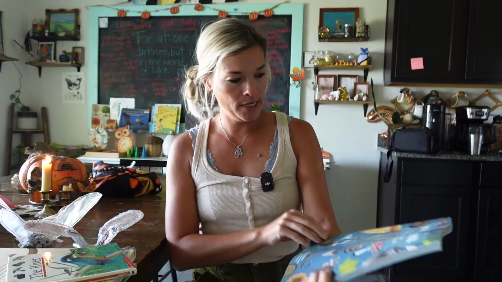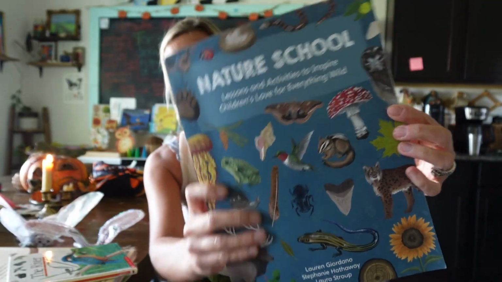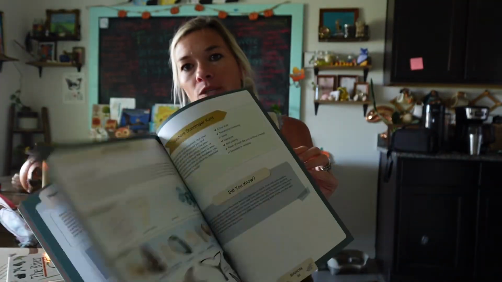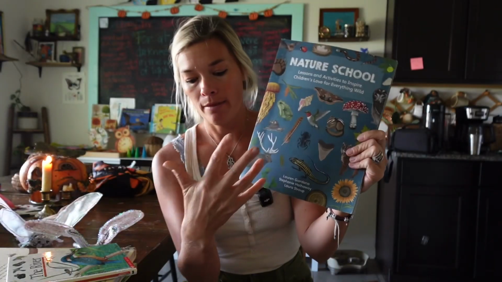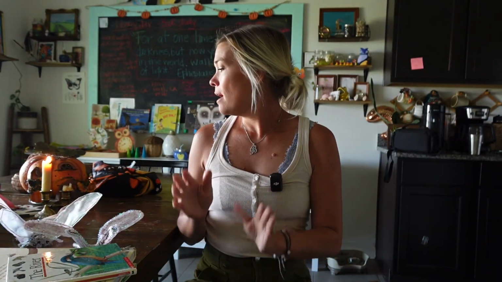And then we also used this Nature School book right here. And it is just a cool resource to have. These specifically had the monarchs in it. And then for the dragonfly unit, like I said, you can see all of this more in detail over on our Instagram page.